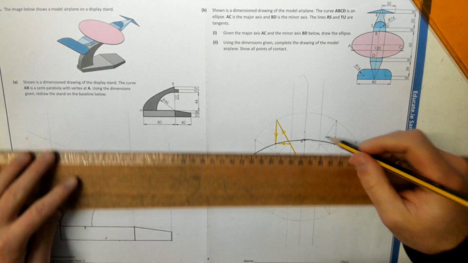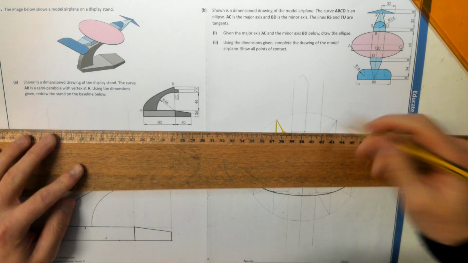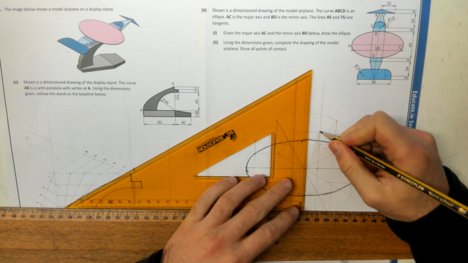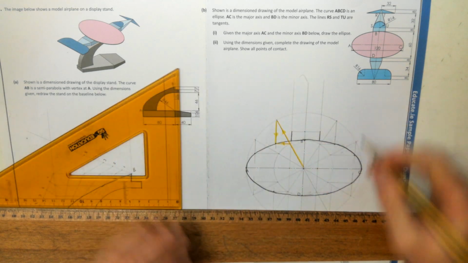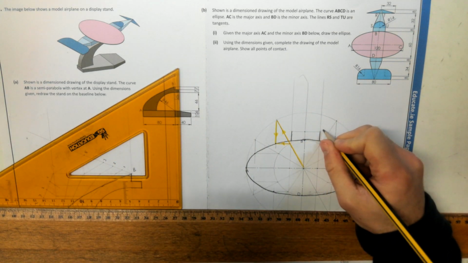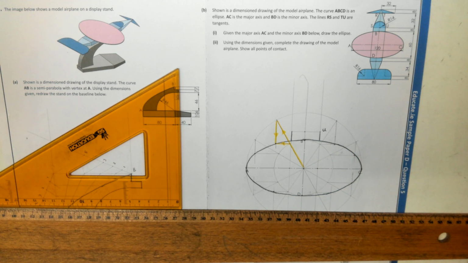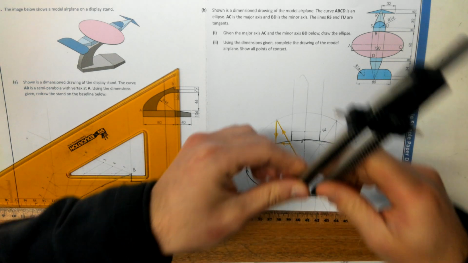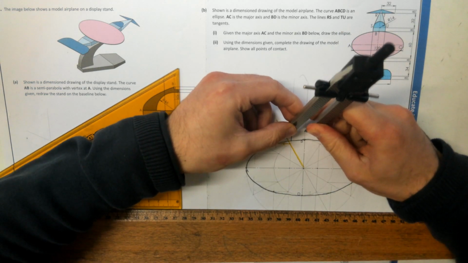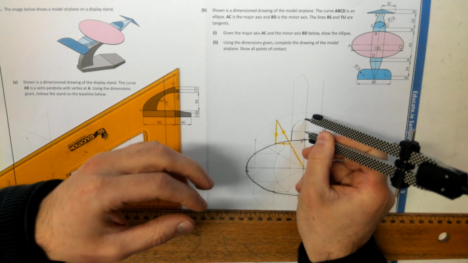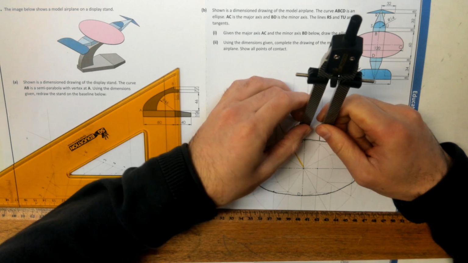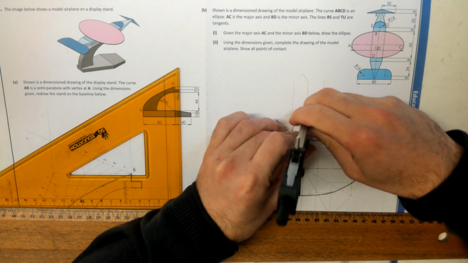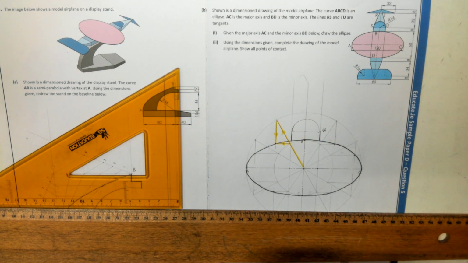That gives me the center of my semicircle. And as a result, that gives me point U there, and then it's a radius of 14. Like that there.